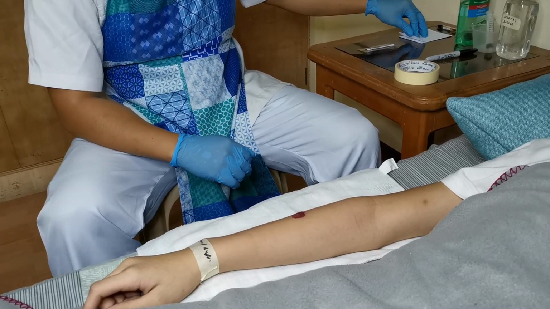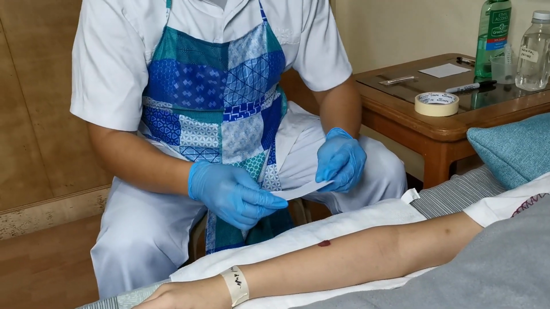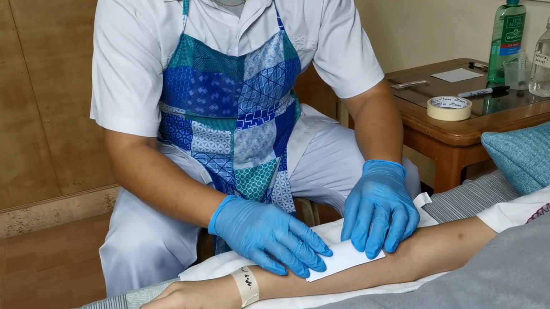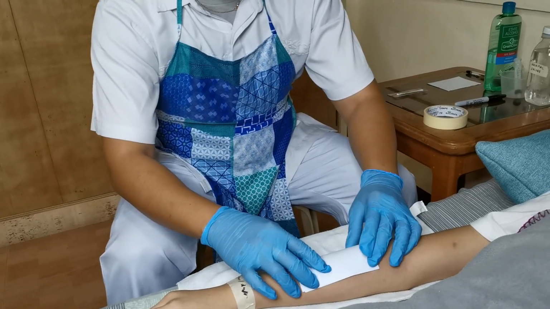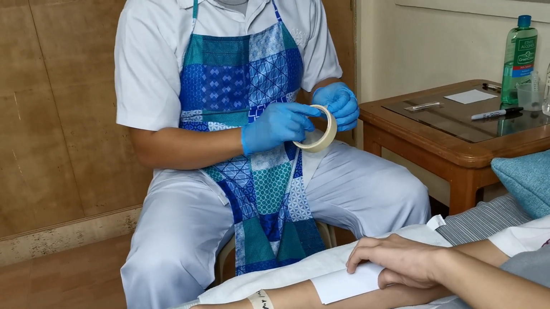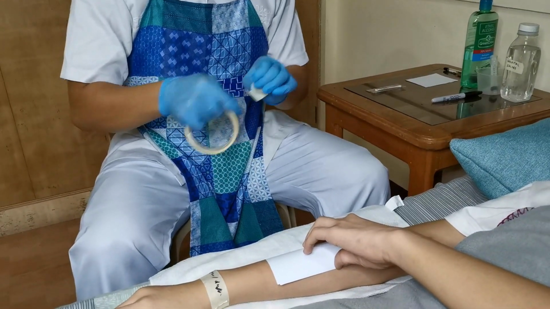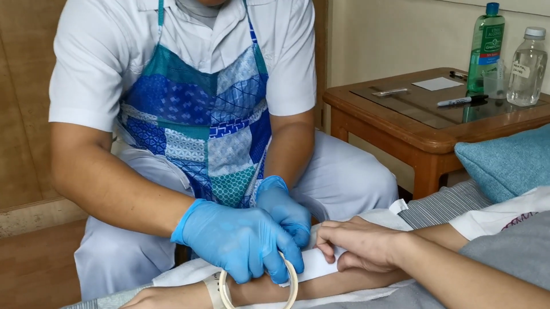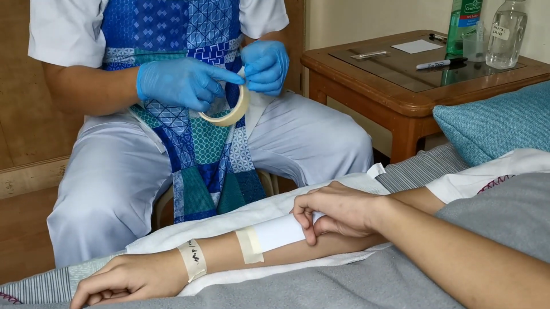Number 11. Applies appropriate dressing, labels with date and time, and student nurse's signature or initials. So this allows you to record when the dressing is done and when the dressing is due for change. So nahuman na tayo og limpyo, sir, so ato na siyang tabunan og bag-o nga dressing. Pahawid lang ko dire, sir. Butangan nato siya og tape para ma-secure siya.